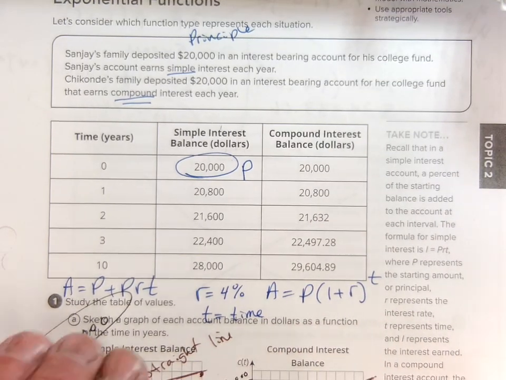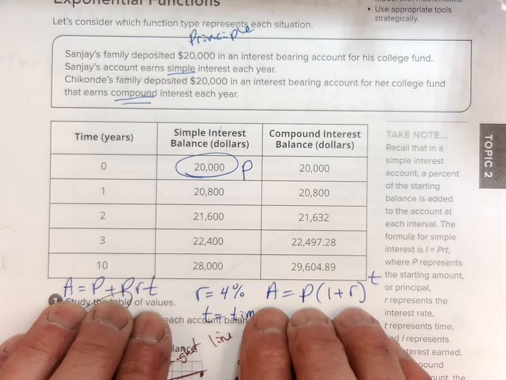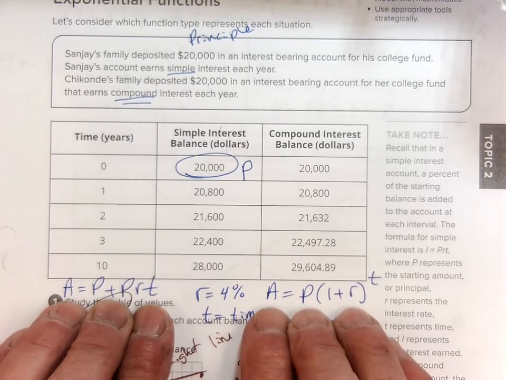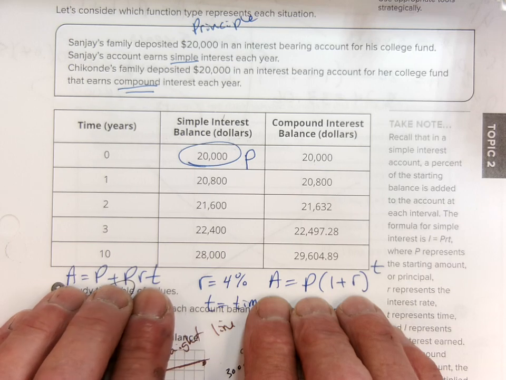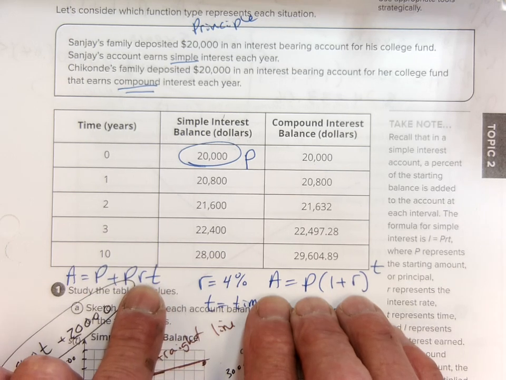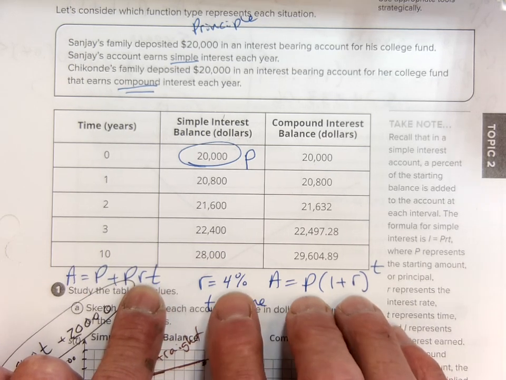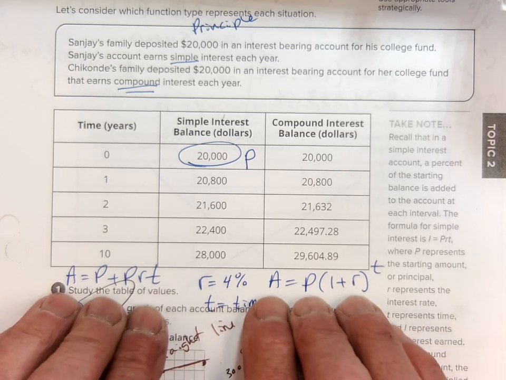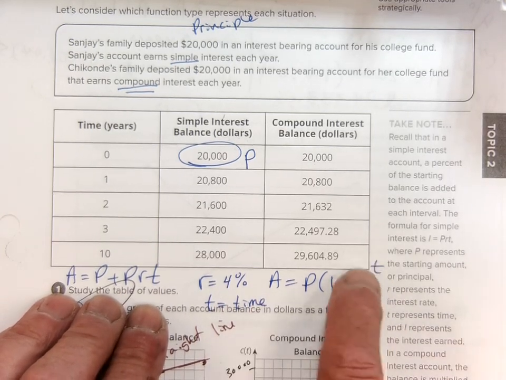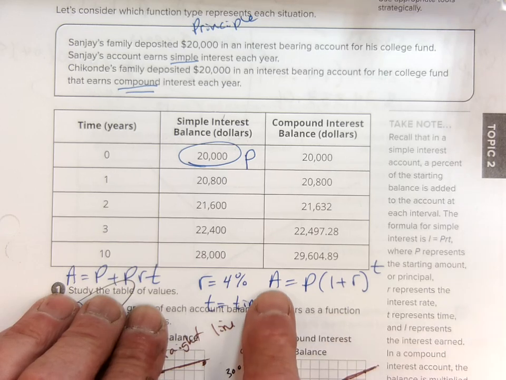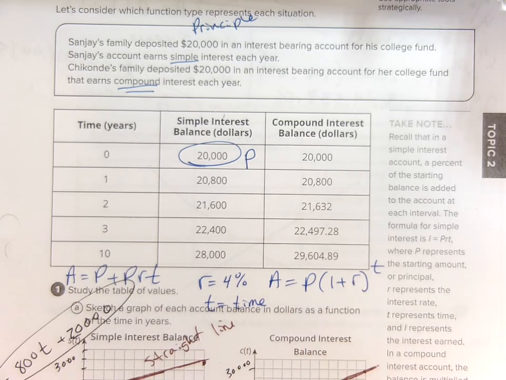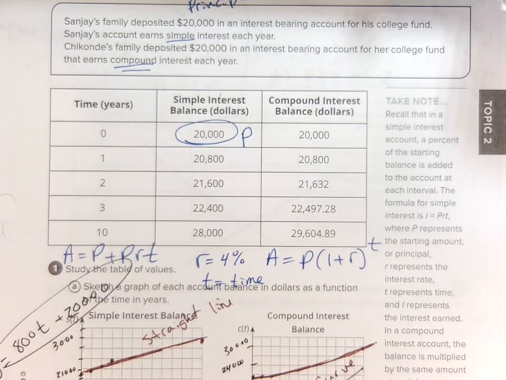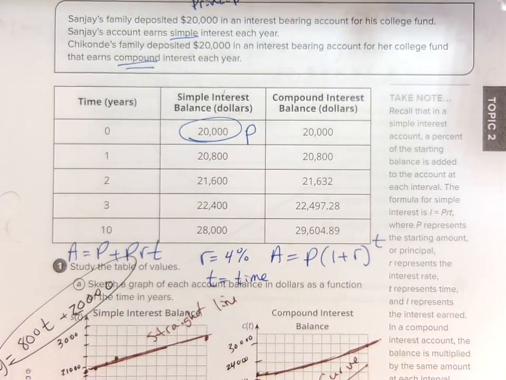So we have two different formulas. One is a banking formula, simple interest. Simple interest here, A is equal to P plus PRT. R is in terms of rate, it's percentage rate. In this case, it's 4%. If it's compounded interest, it's exponential. That's why the T's up here, where the amount is equal to P times 1 plus R to the T power, okay? We're going to use these on the next page.